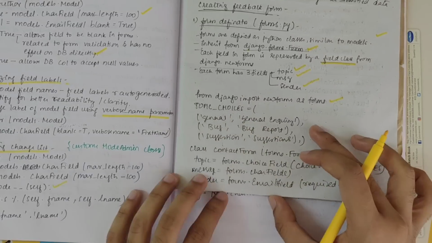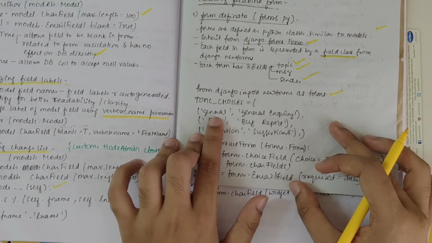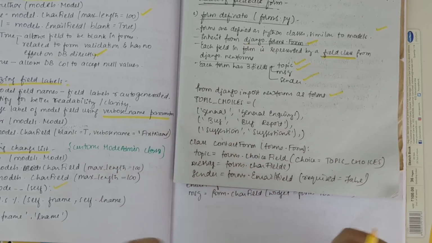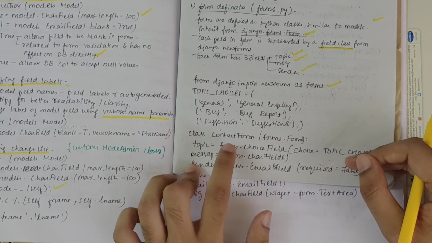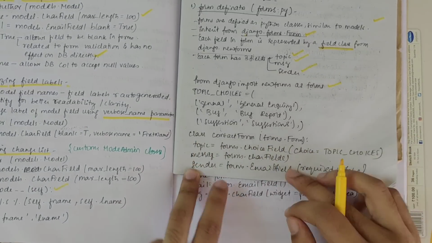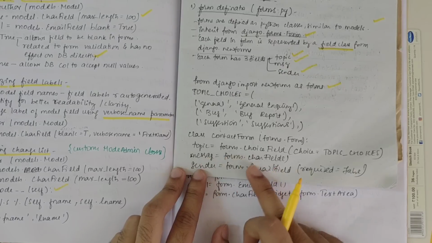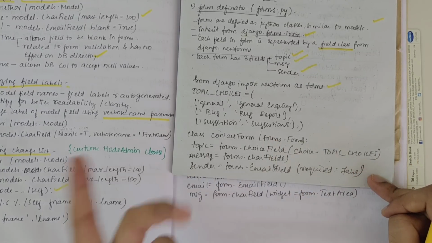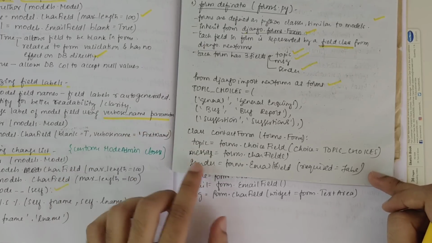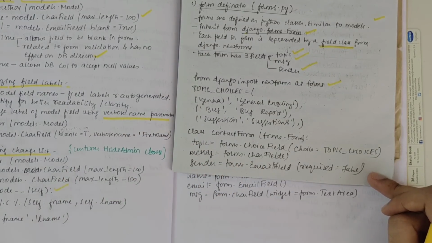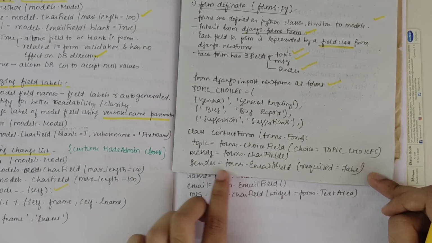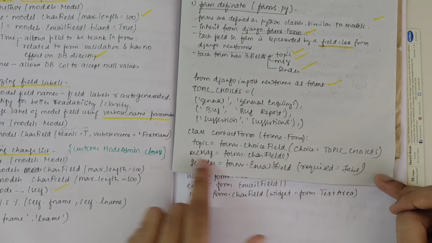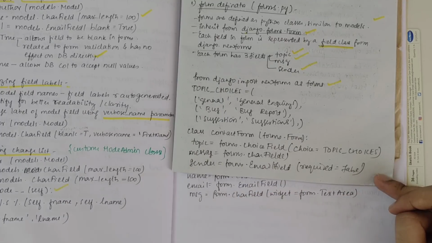Next, TOPIC_CHOICES is equal to, here we have several choices: general for general inquiry, bug for bug report, and suggestion for suggestions. After that, I'm forming class ContactForm(forms.Form). I am specifying the topic. Topic is equal to forms.ChoiceField, choices is equal to TOPIC_CHOICES. So from the topic choices, I'll be selecting the topic. Next, message is equal to forms.CharField. Message is again a character field. Then sender is equal to forms.EmailField, required is equal to False. So this is not compulsory. Here I am making the field optional.